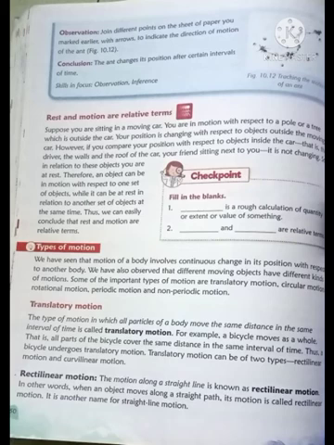Suppose you are sitting in a moving car. You are in motion with respect to a pole or a tree which is outside the car. Your position is changing with respect to objects outside the moving car. However, if you compare your position with respect to objects inside the car, that is the driver, the walls and the roof of the car, and your friend sitting next to you, it is not changing. So, in relation to these objects, you are at rest.